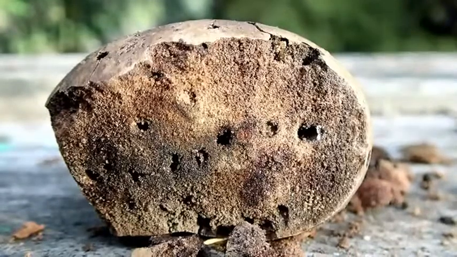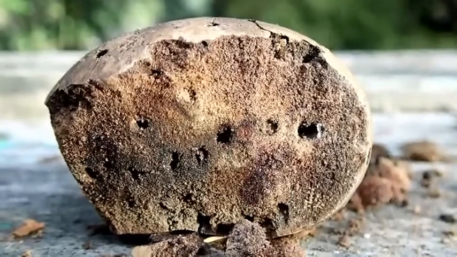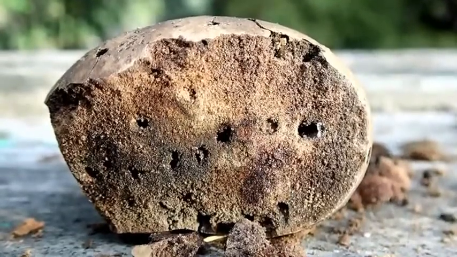Hope you've enjoyed learning about these creatures and that you find some on your own in your own explorations outdoors.